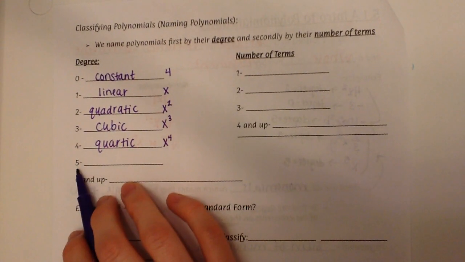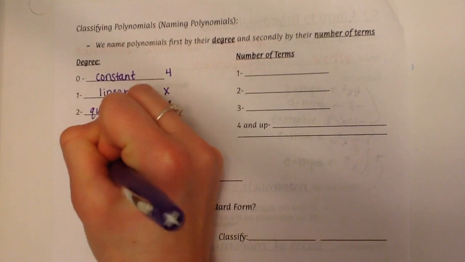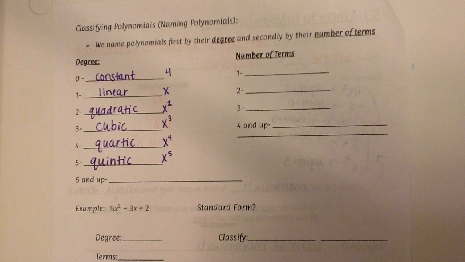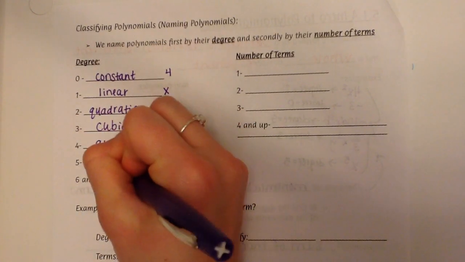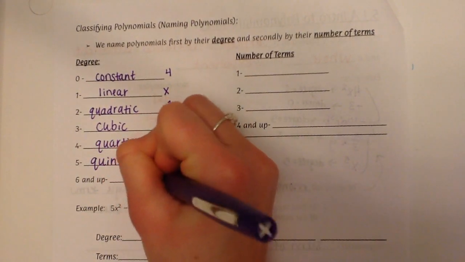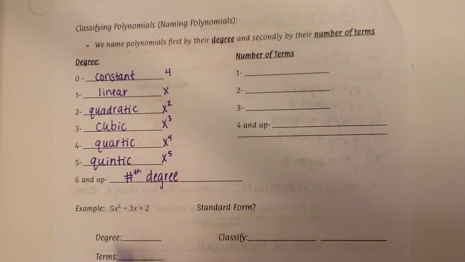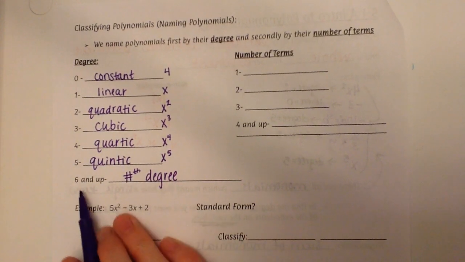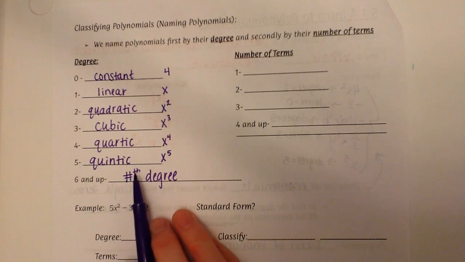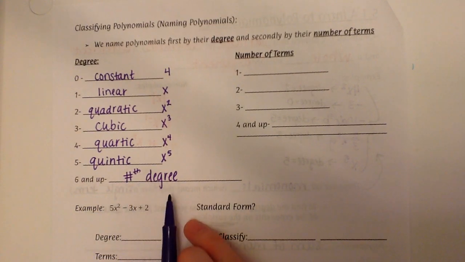If our degree is 5, we have a quintic, which is x to the 5th power. And 6 and up, so if you have 6, it's just 6th degree. If you have 7, just the 7th degree. If it's 8, it'd just be 8th degree. So it's the number to the degree.